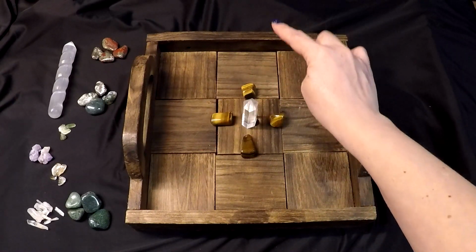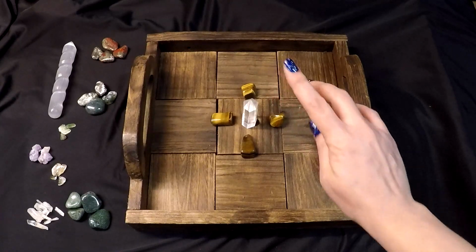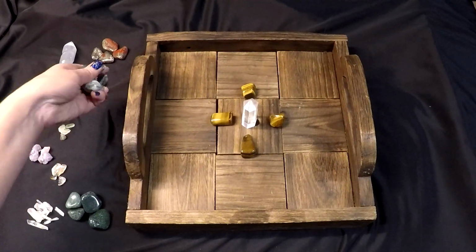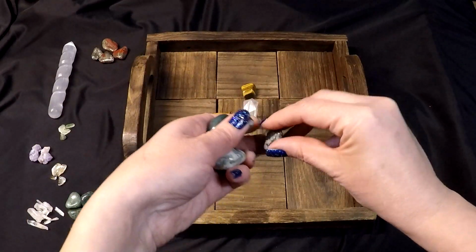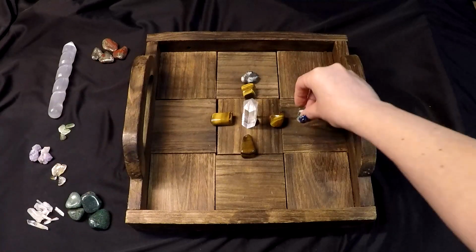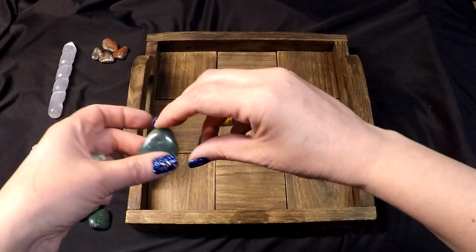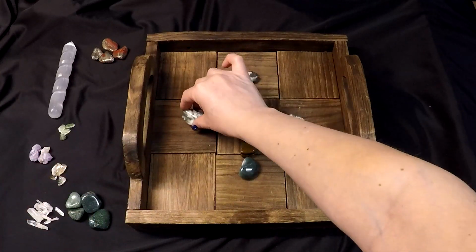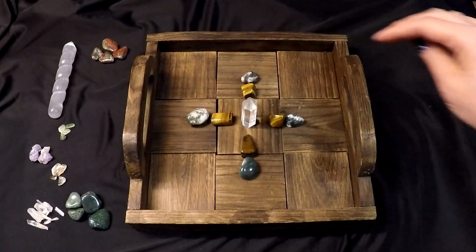Then you lay your next layer. So for the next layer, I'm going to go with the Mossy Agate. I'm going to go ahead and lay that down, and as you're laying them, you think of your intention, or you can say it out loud, but you just do it like so.